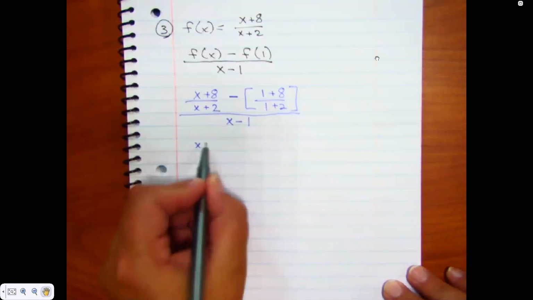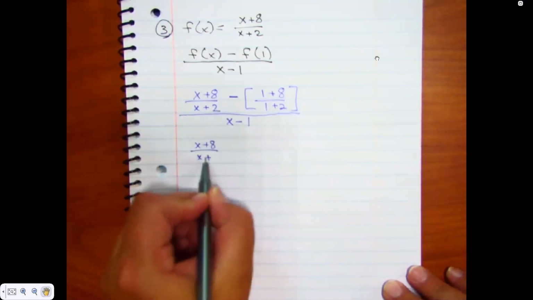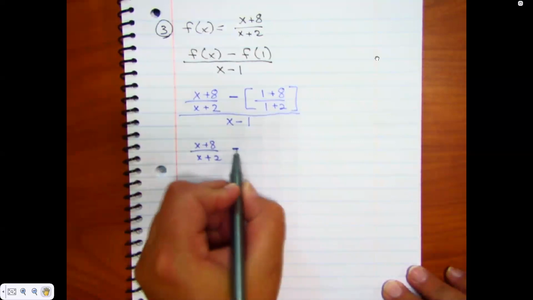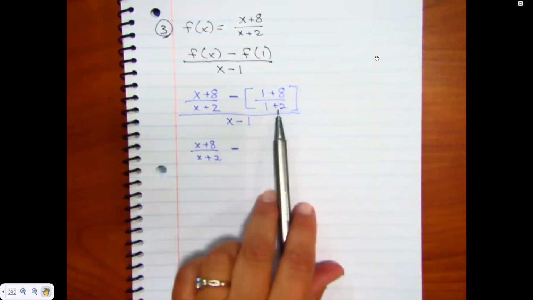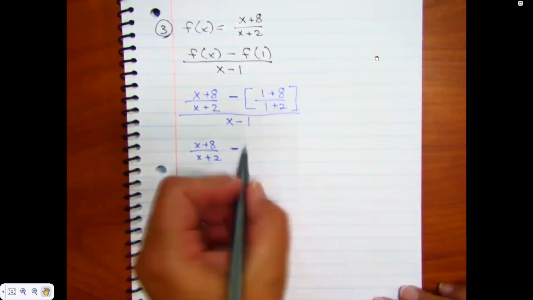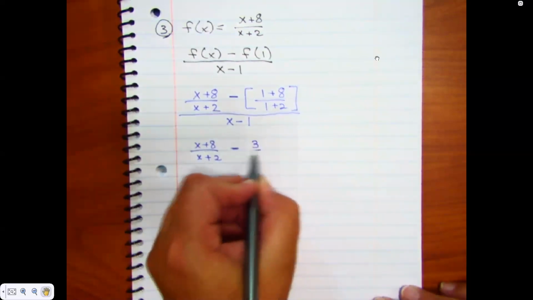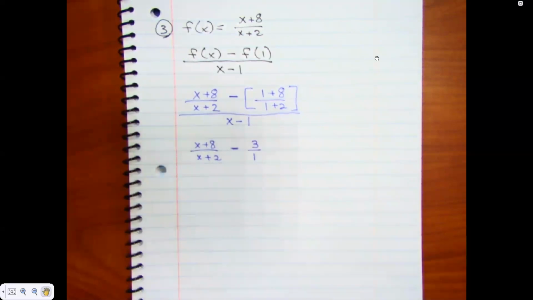Okay, so this there isn't much I can do with, at least not yet. So x plus 8 over x plus 2 minus, and then this is going to be a number though. What is it going to be? It's going to be 9 over 3, so it's going to be 3, maybe I'll keep it a fraction, 3 over 1.